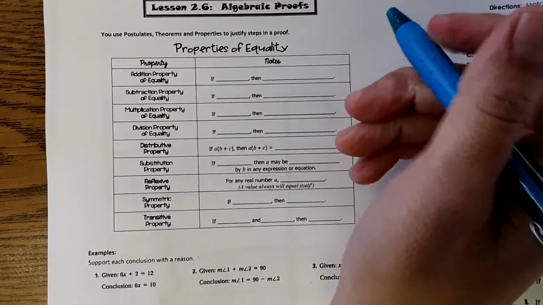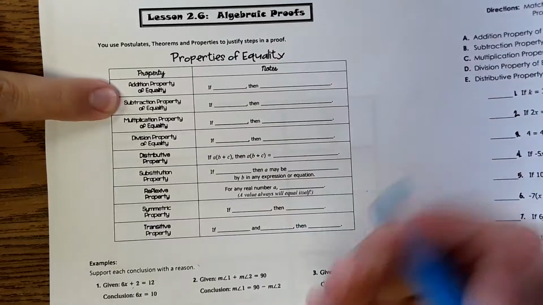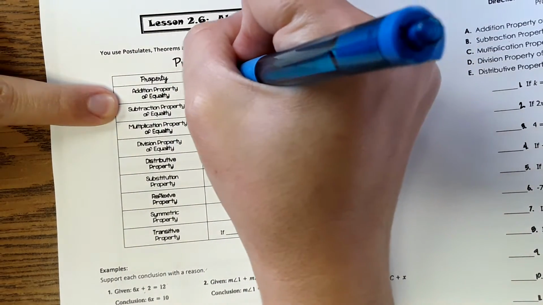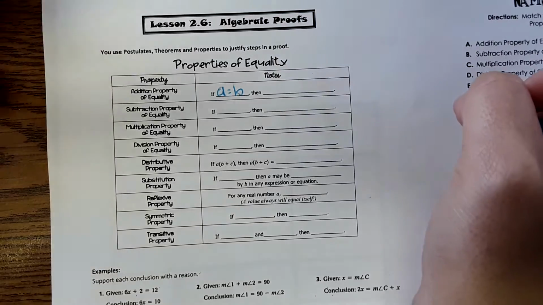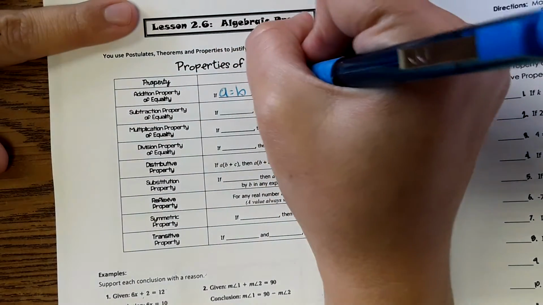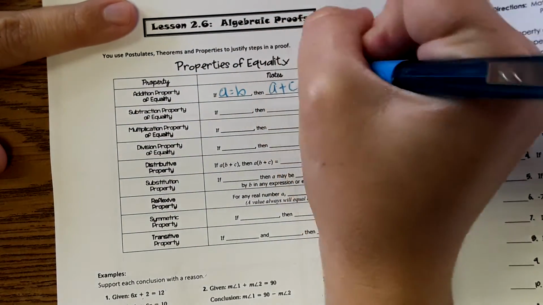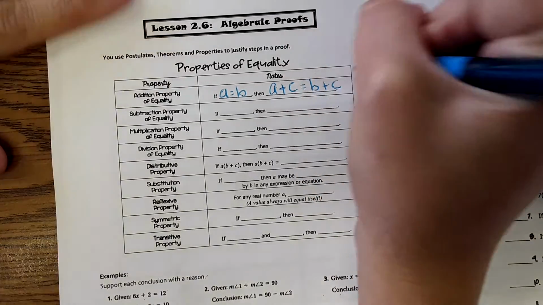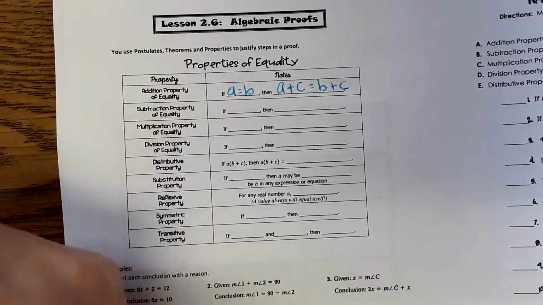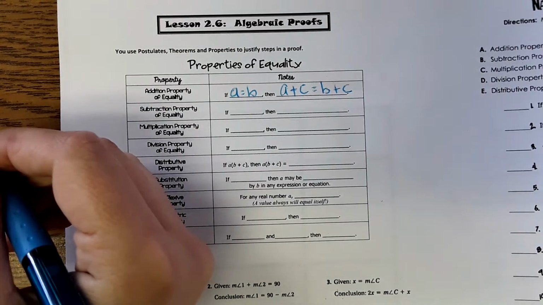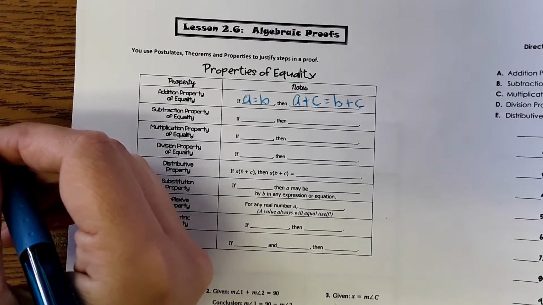Filling in this chart, we have addition property of equality, and what that means is if A equals B, then A plus C equals B plus C. So you can add the same value to both sides, and you will get an equation that is true or accurate.